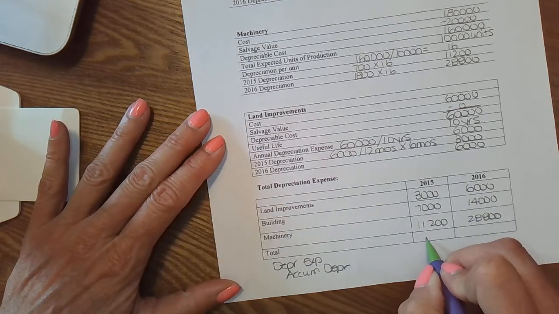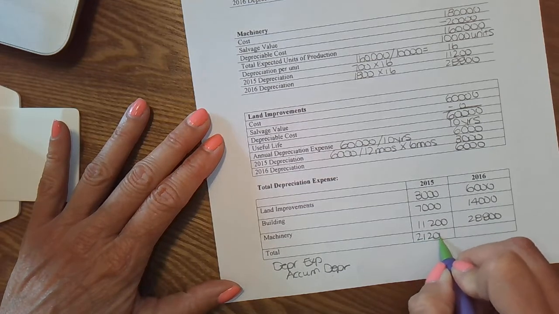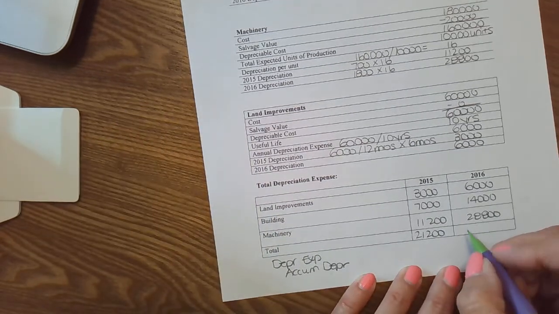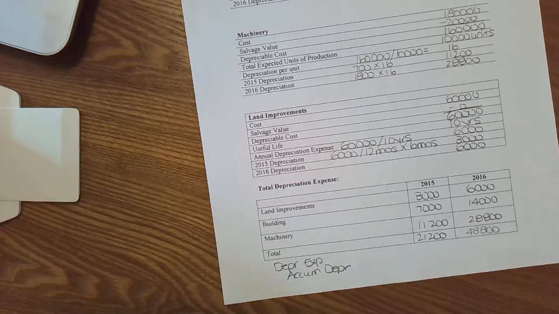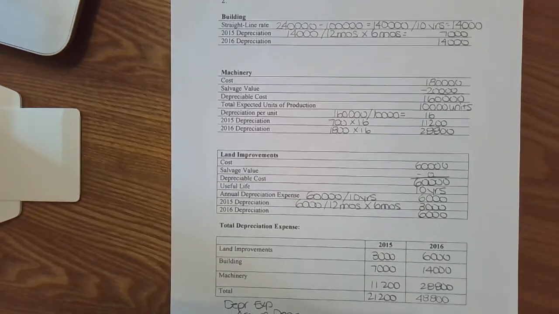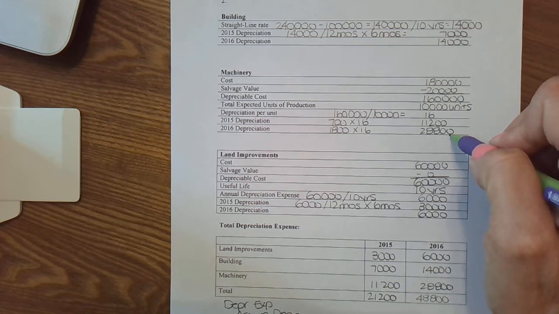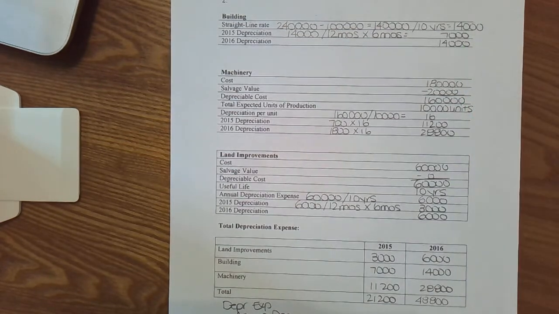Our total depreciation expense for 2015 is $21,200, and for 2016 it's $48,800. So those are the two different methods of depreciation. That's using our units of production for machinery and our straight line for our building and our land.